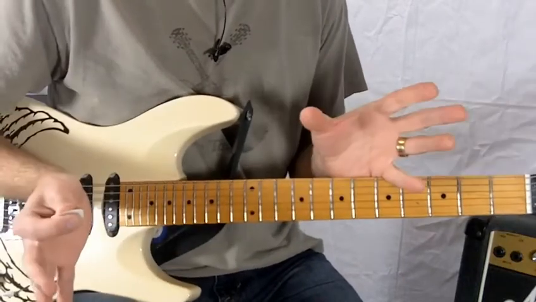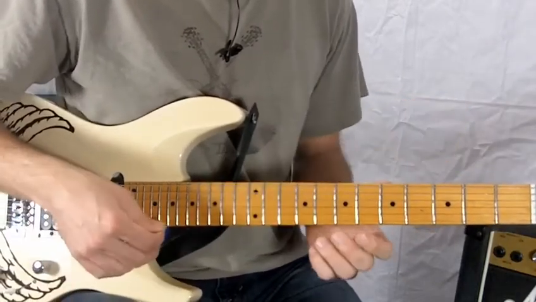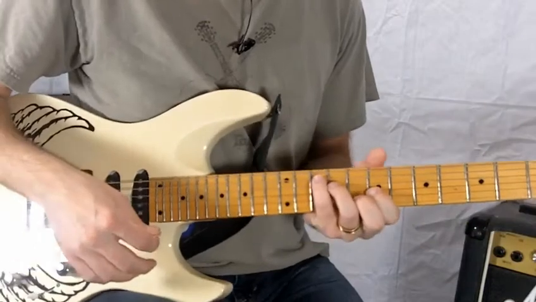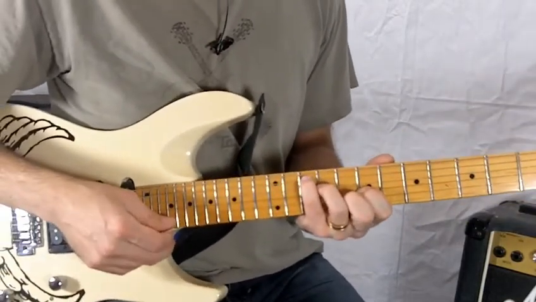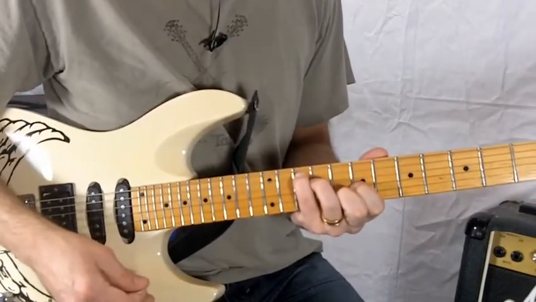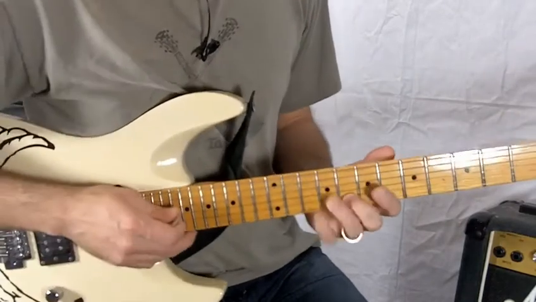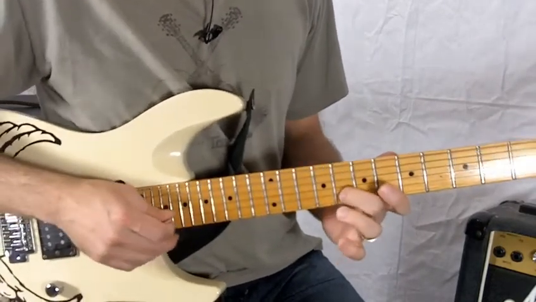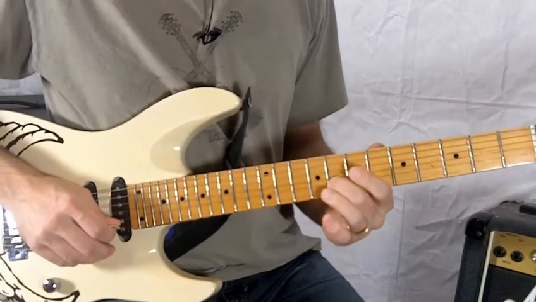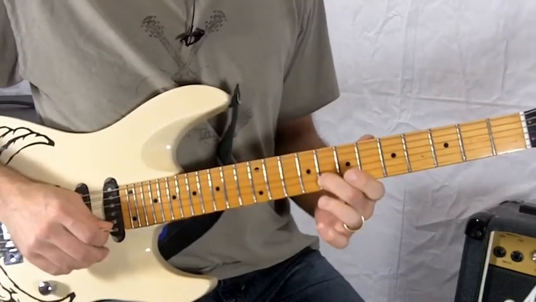Alright, so there's the second variation. You got bar chords. Now the third variation, we're going to jump up here a little higher. And what we're going to do is base our G off of this G right here, which is on the 8th fret on the B string.